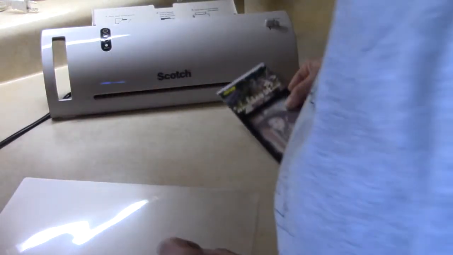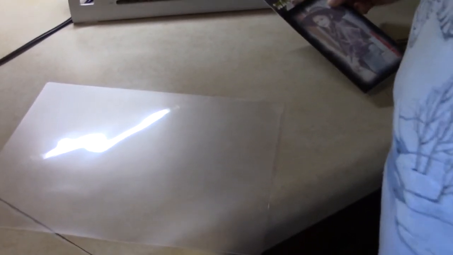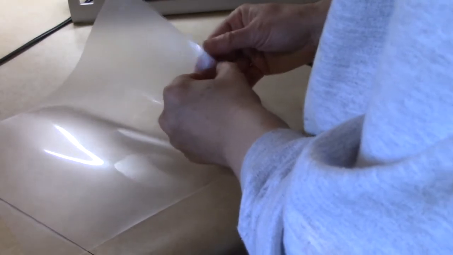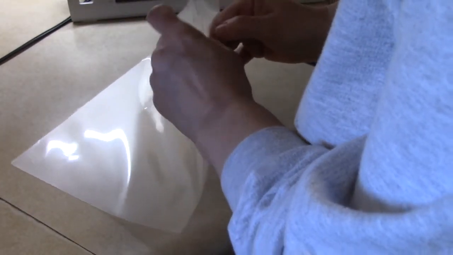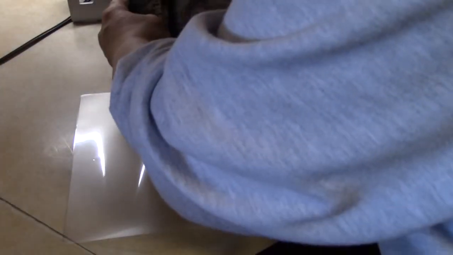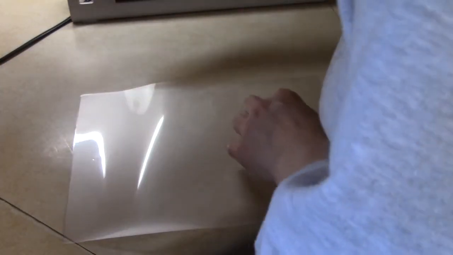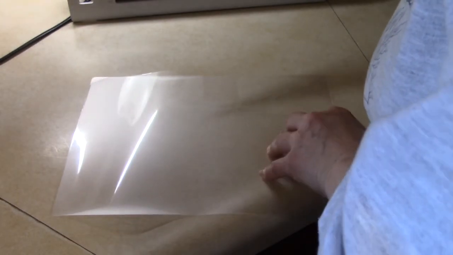So as this heats up, I'm going to go ahead, I'll scoot this off the side, and show you how I get this in this sheet. So you just want to open the lamination sheet, which may be a booger in some cases. Open this up. And make sure everything is lined up exactly how you want it before you put it in here.